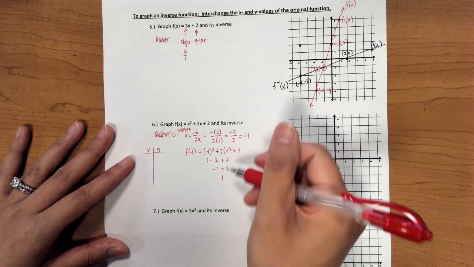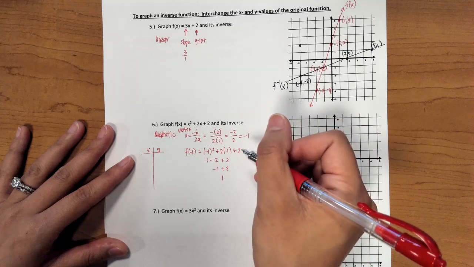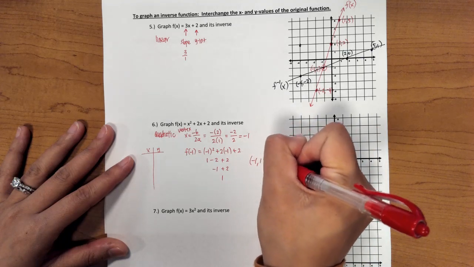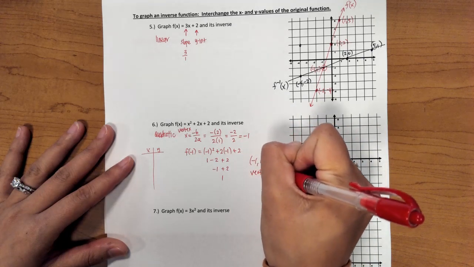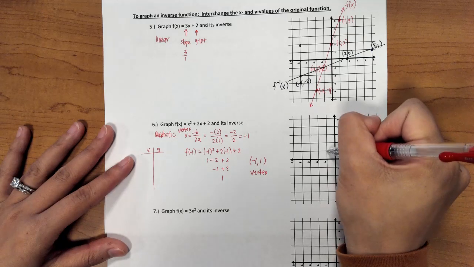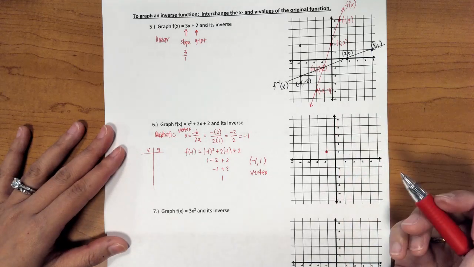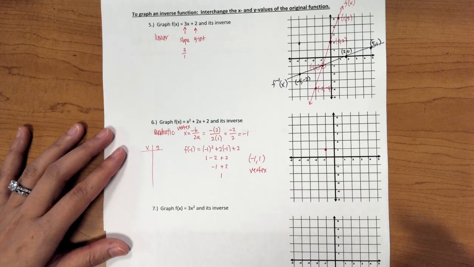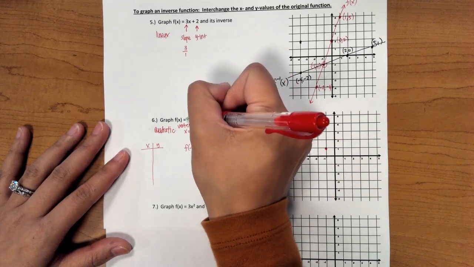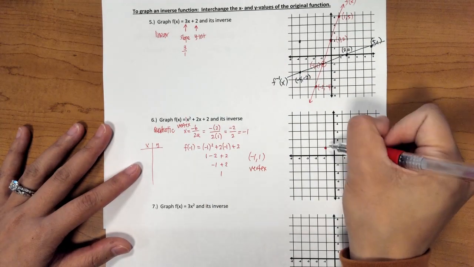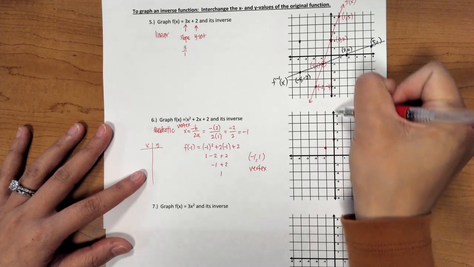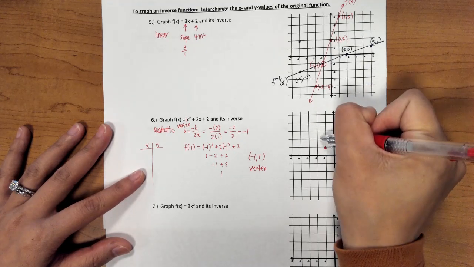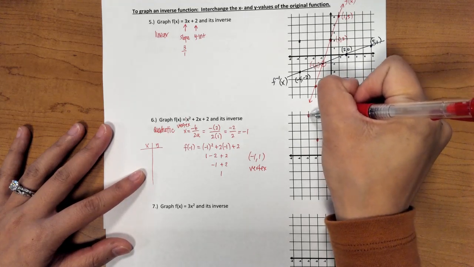So my vertex is (-1, 1). It seemed like a lot of work. From here, I'm going to use my 1, 3, 5 pattern. Hopefully you remember that, because my a value is 1. So my first step is 1, and then up 3 over 1. And go backwards, and here's my parabola.